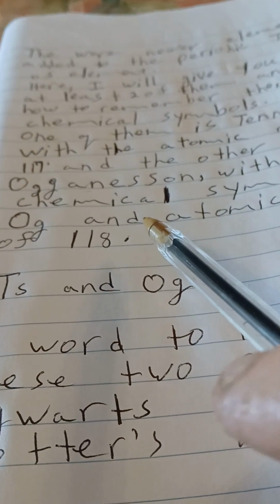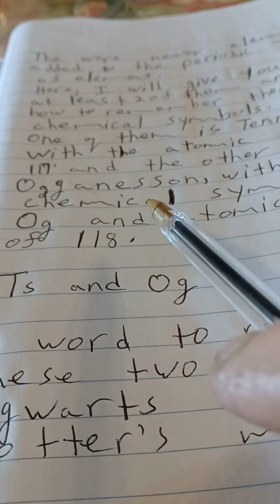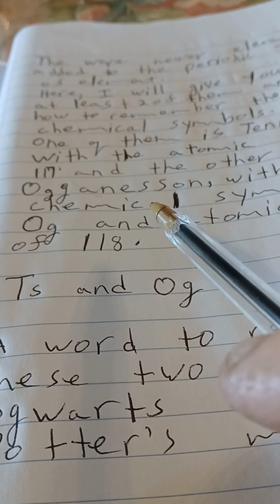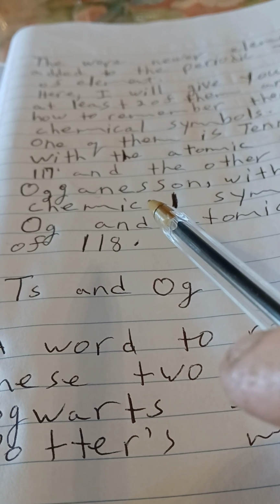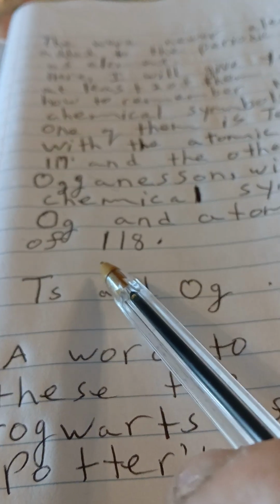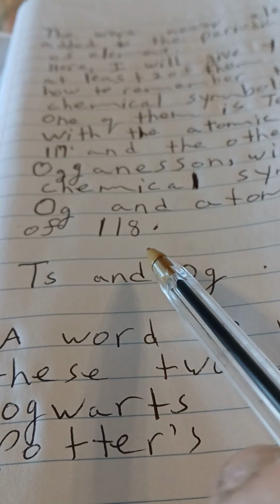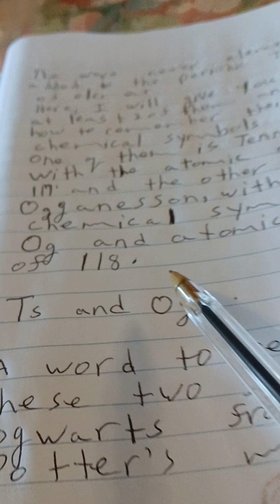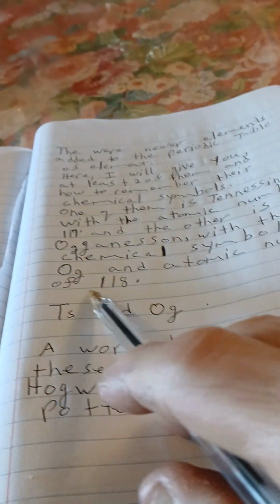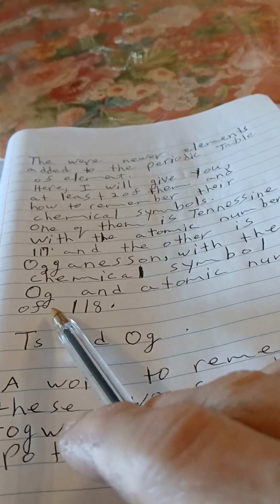Now I want you to put it in your mind that 118 is the heaviest element so far in the periodic table of elements. It's highly radioactive, and the heaviest one so far. So it's important. Okay, organesson, capital O-G.